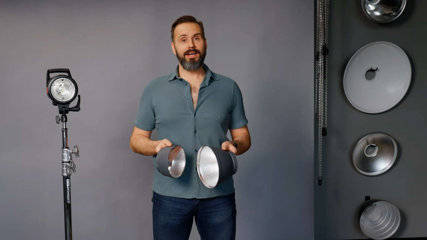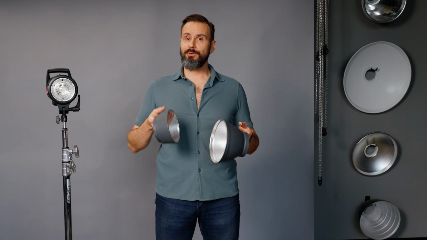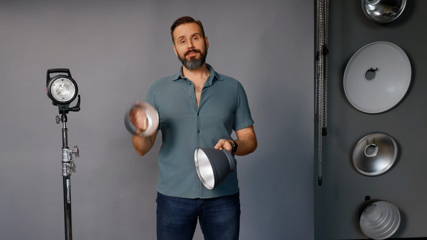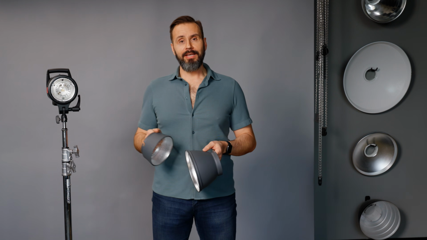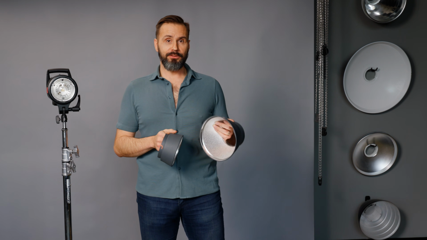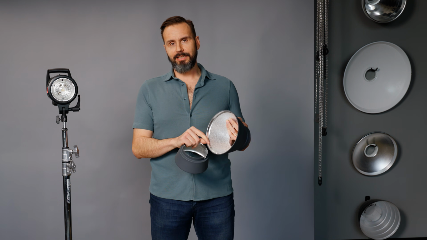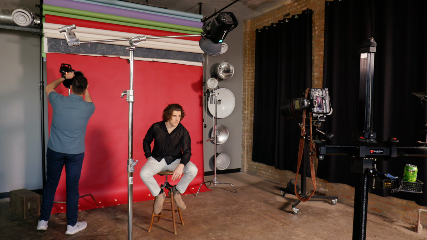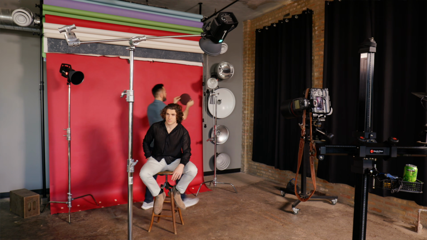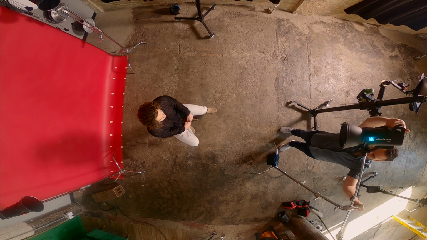So the third modifier type that we're going to discuss are reflectors. This one is 15 centimeters or 7 inches, and it came for free with my light. This one is 8.3 inches or 21 centimeters, and it has a little lip in the front that allows it to take grids. Now, a grid is used to restrict the beam of the light coming out of the reflector so that you can control it a little bit more.